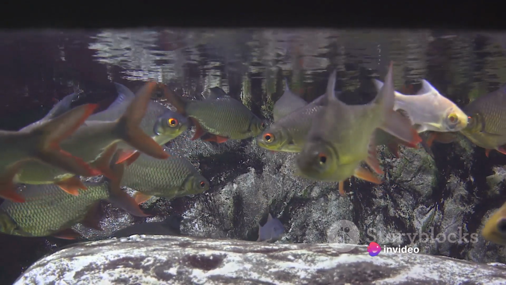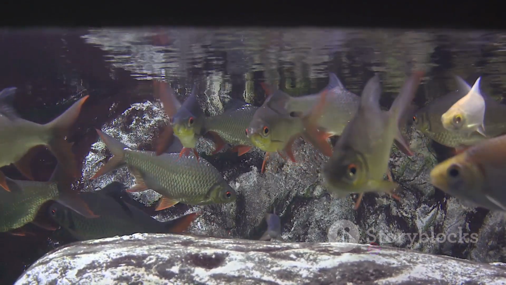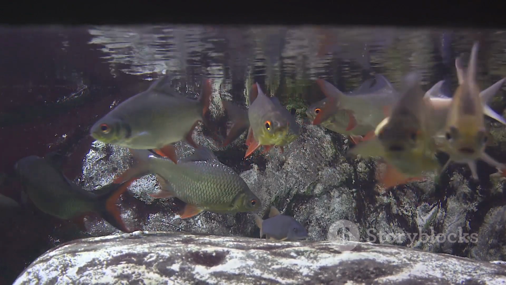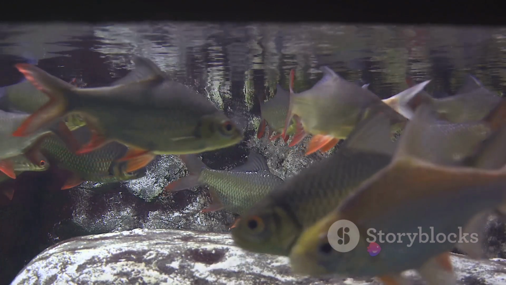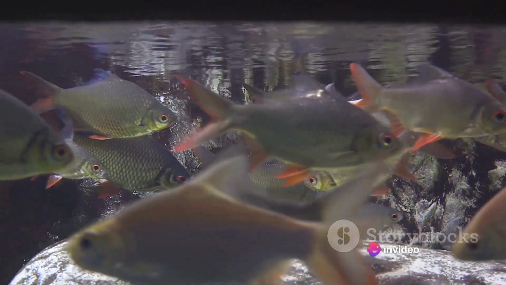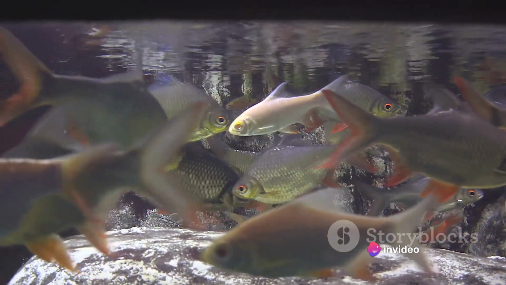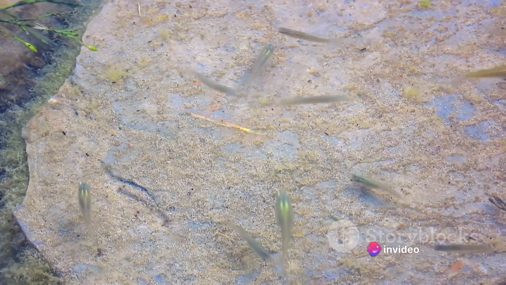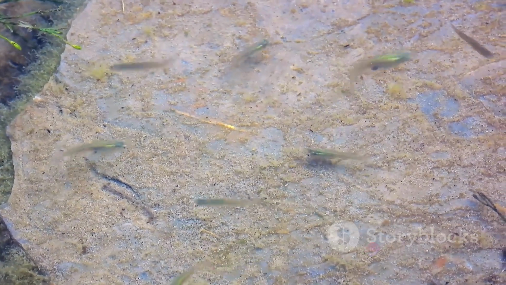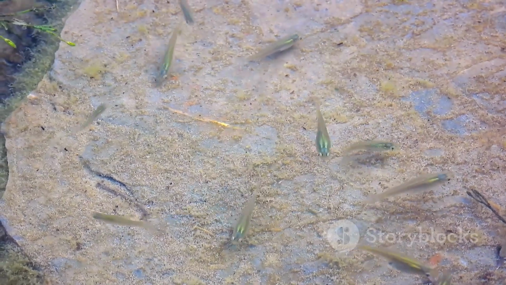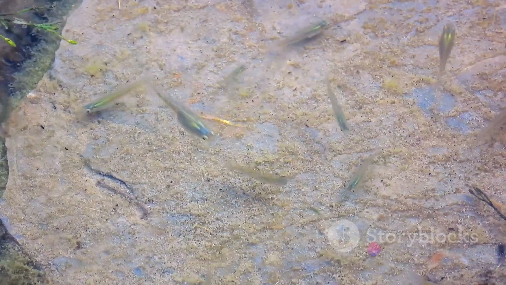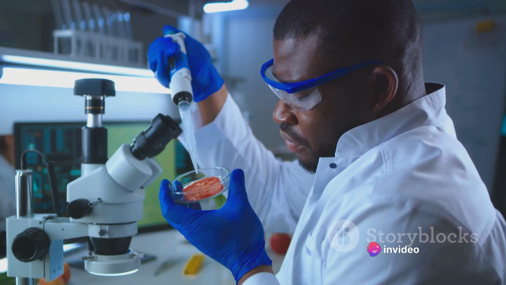Biological controls, like the introduction of natural predators or pathogens, are another method. For instance, introducing mosquito-eating fish or bacteria like Bacillus thuringiensis israelensis, which is lethal to mosquito larvae. But these methods also have their downsides. Introducing non-native species can have unintended consequences, and the use of pathogens can affect other insect species.